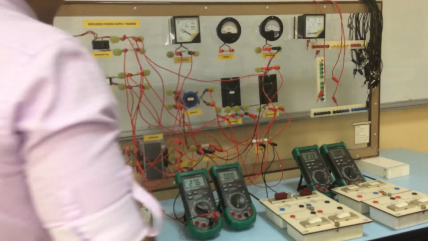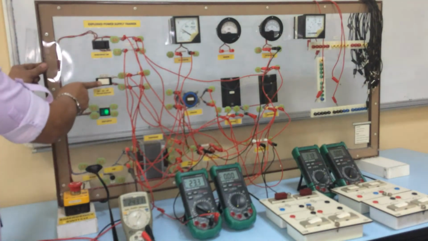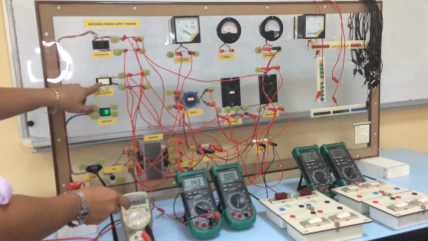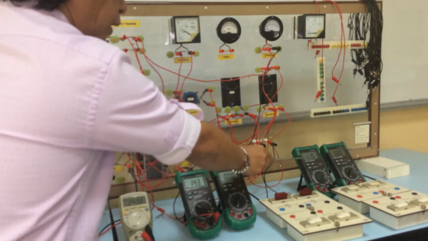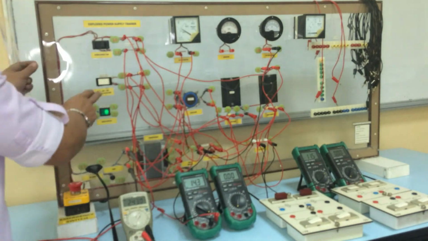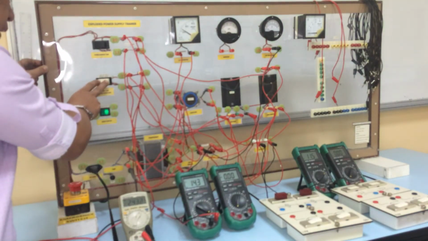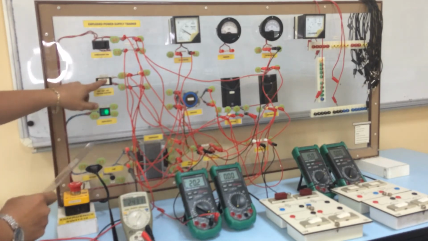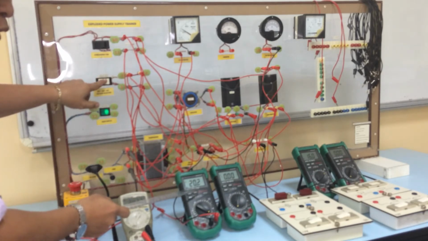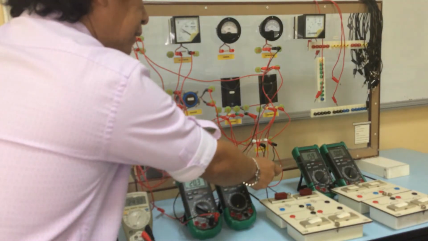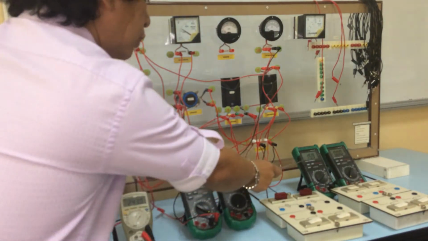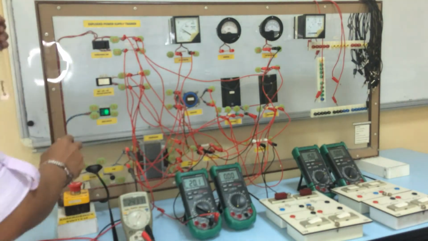This is the voltage selector. It means we can select the output. Without load, the DC is 14 volts. In AC, we have 11.5 volts without load. And then in the voltage selector, if we put it into 18 volts, the DC output without load is 20 volts. And then the AC supply, alternating current output, we have 15 volts without load.